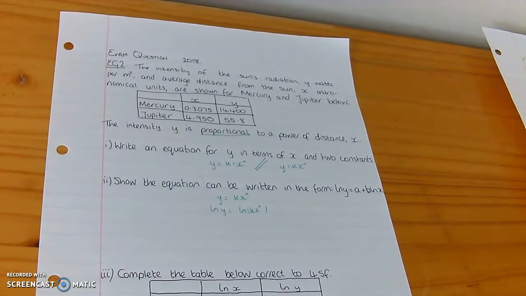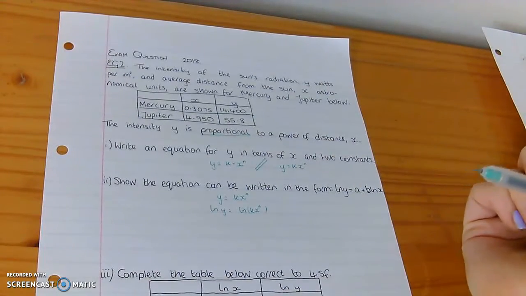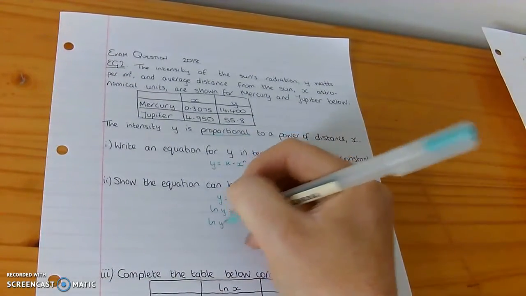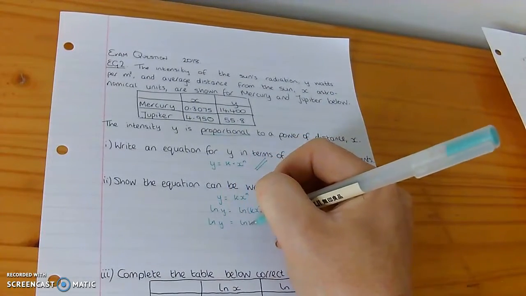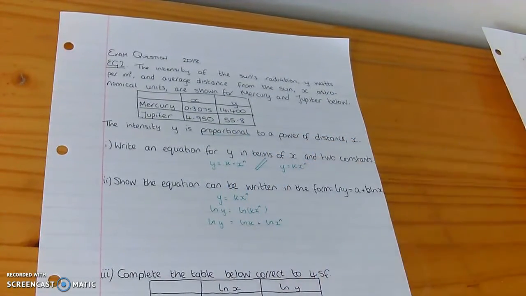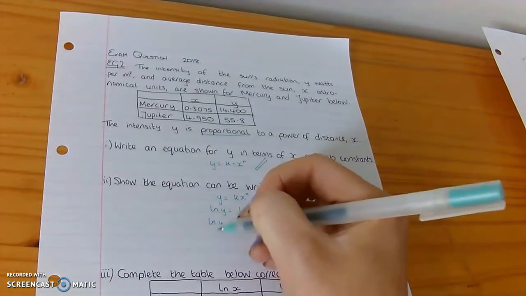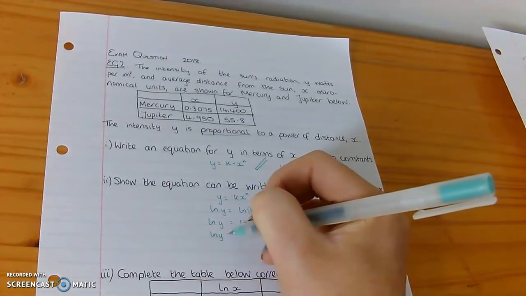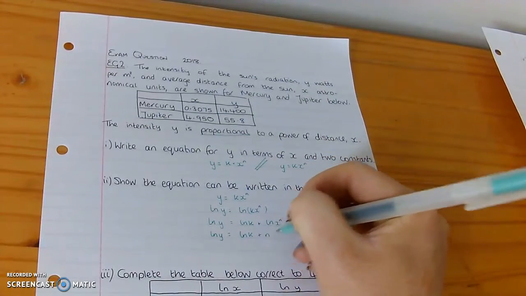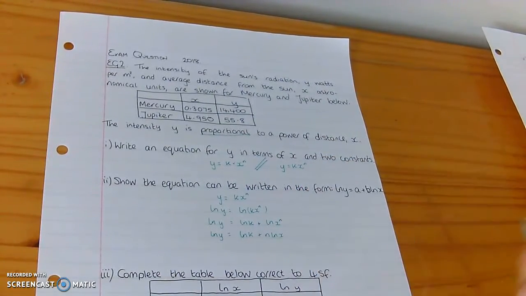Now we use the product rule. We can add ln k and ln x to the n separately. So I've got ln k plus ln x to the power of n, and then we'll use our power rule. So I get ln y is equal to ln k plus n ln x. Now I'm ish happy because I've got my ln y, I've got my ln x. However, I want a and b to be different.